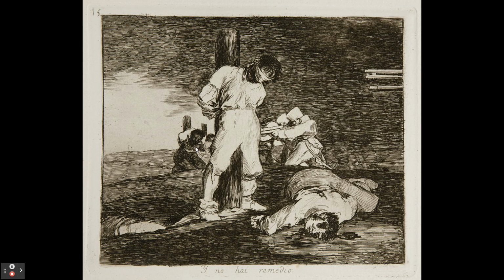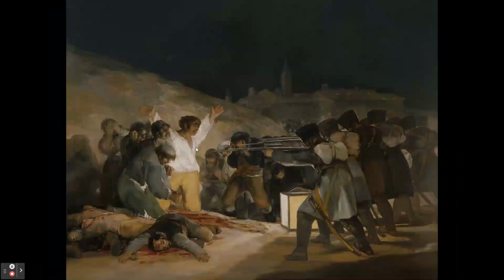So one of the things that Goya does in his work, and it's common in lots of different art, is he's displaying the central figure almost as a Christ-like figure. And there's a term for that, which is alter Christus, but it just means another Christ. So I think we see that really well in The 3rd of May, where this man has his arms spread, kind of similar to Jesus on the cross.